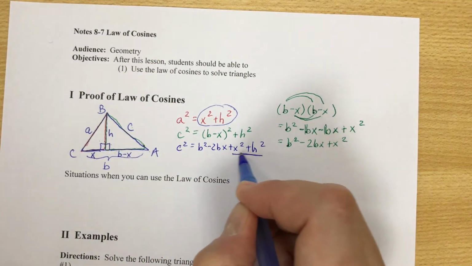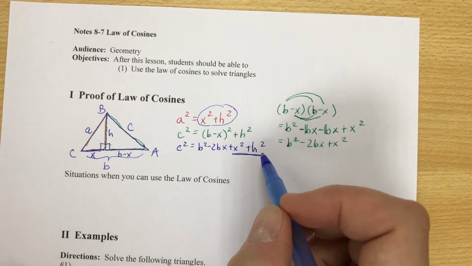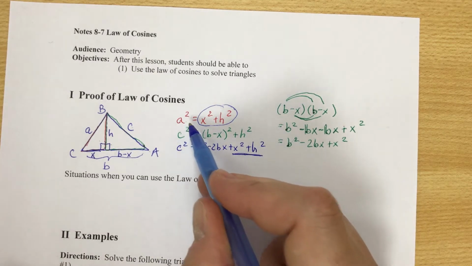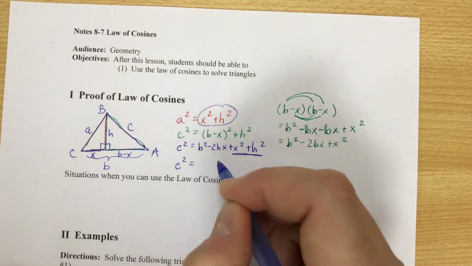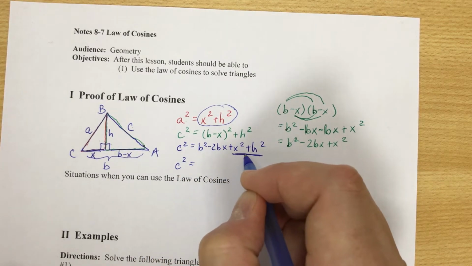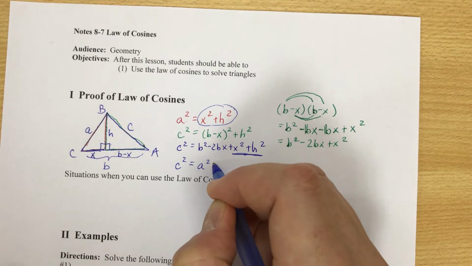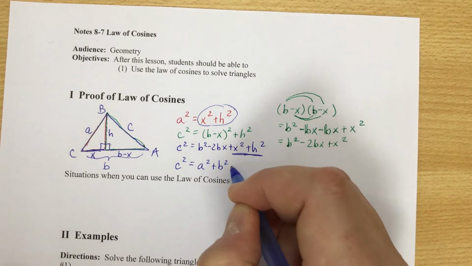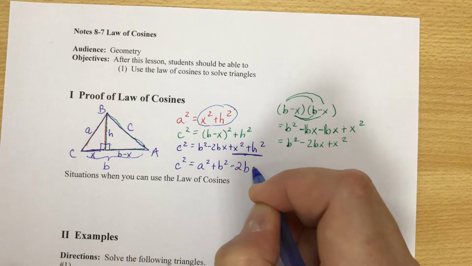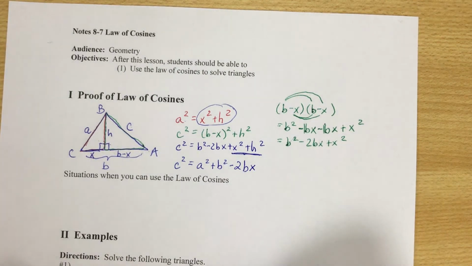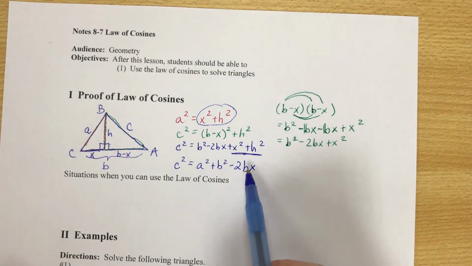Here's x squared plus h squared, so I'm going to replace this with a squared. And so what we get is c squared equals a squared plus b squared minus 2 times b times x.